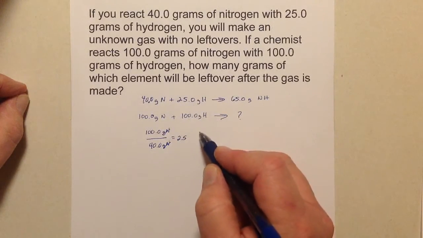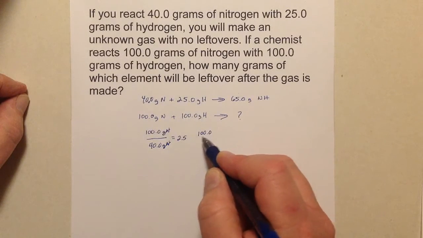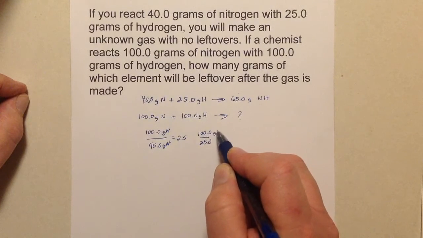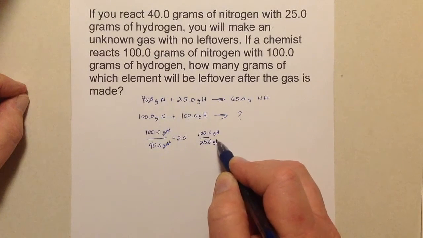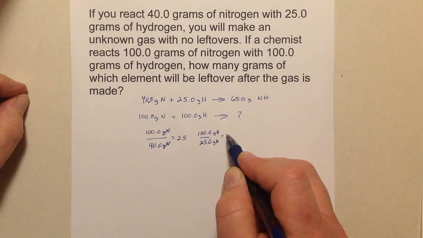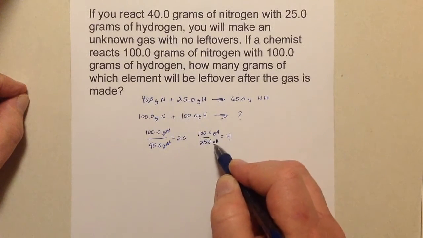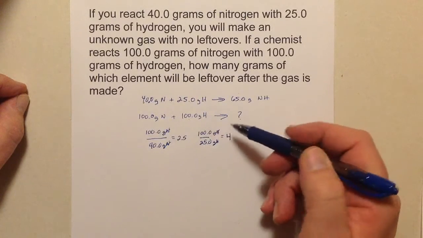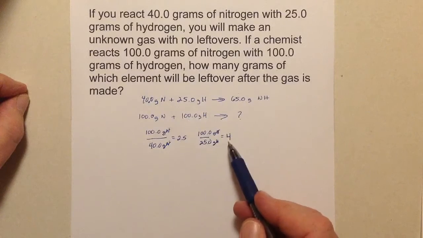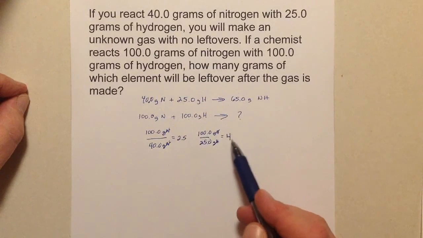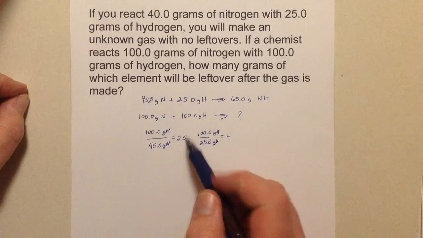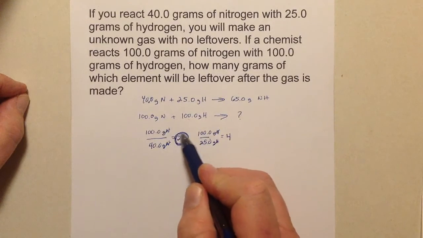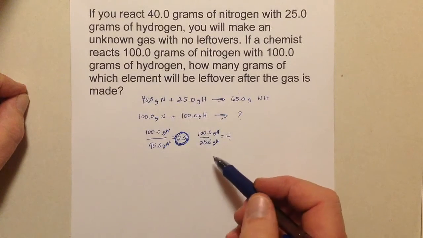Well, let's look here. Let's look at 100.0 divided by 25.0. That's grams hydrogen, and that's grams hydrogen. And of course that equals 4. Again, a dimensionless number. So now we've got 4 times as much hydrogen. Well, obviously we don't have enough nitrogen to quadruple this recipe, so the most we can do is 2.5 times the original recipe, as it were.